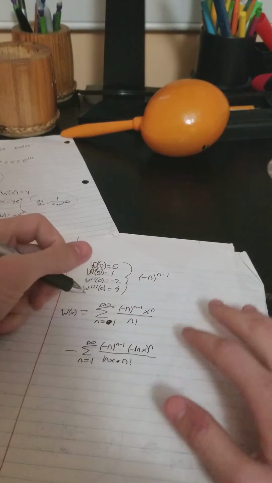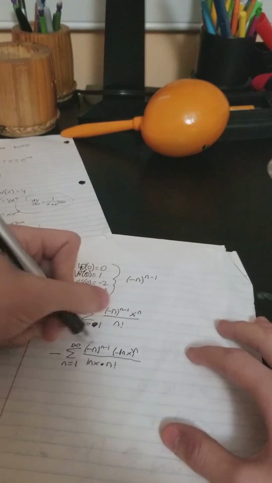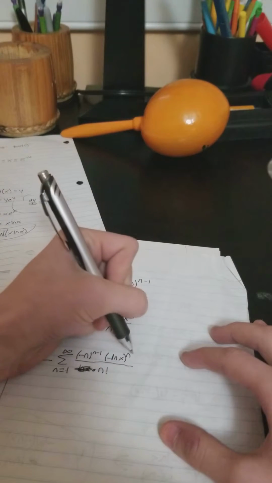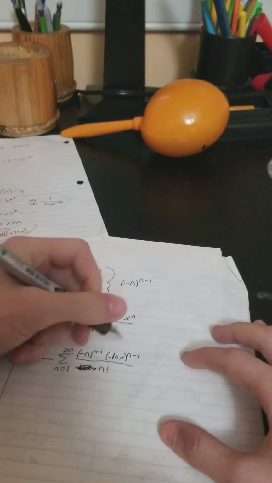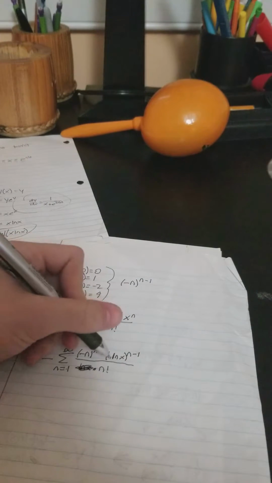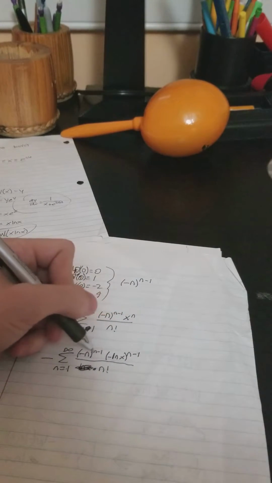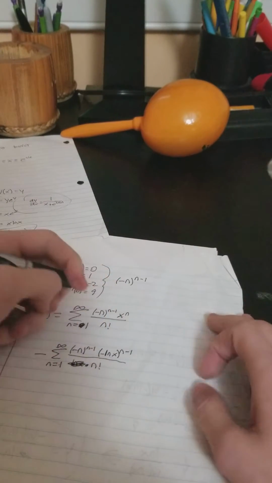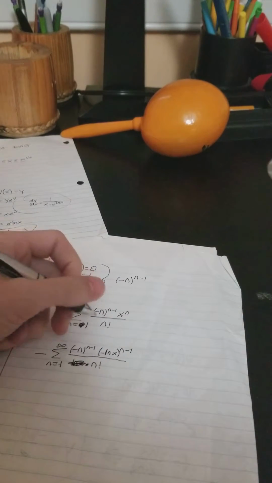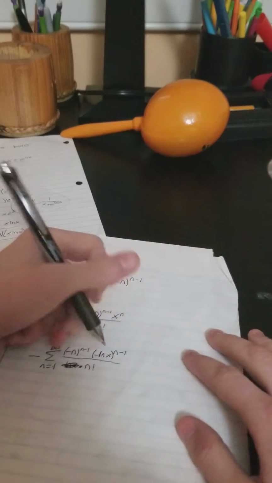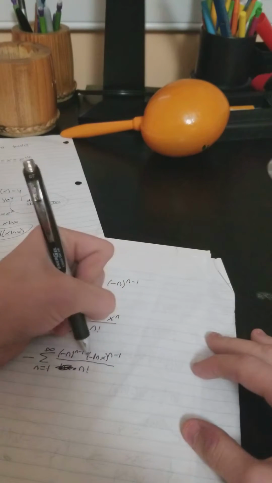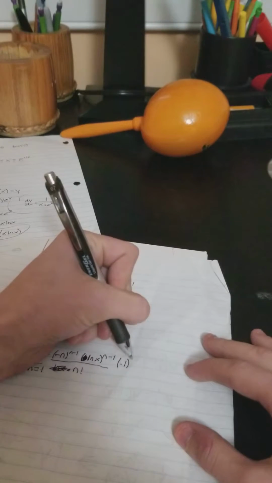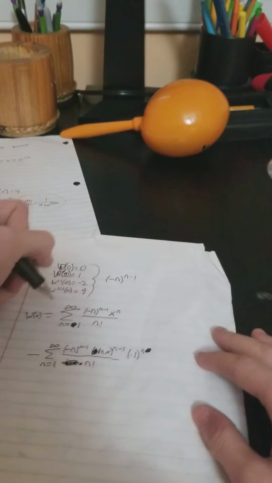All right, now this is where it gets really cool because of how much it simplifies. So you can get rid of that, and then you make that n minus 1. And if you notice, they both have negative 1s here. So you can take the negative 1s to the n minus 1 and multiply them together. Oh, wait, my bad. I'm just going to do times negative 1 to the n.